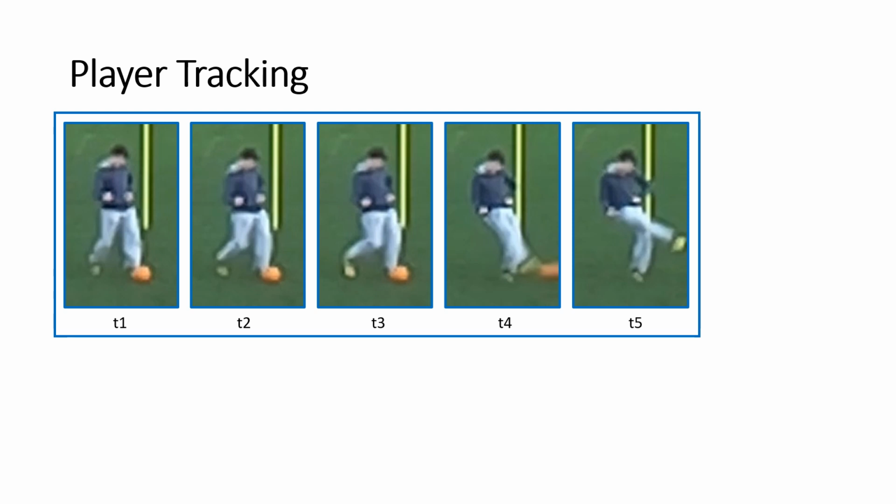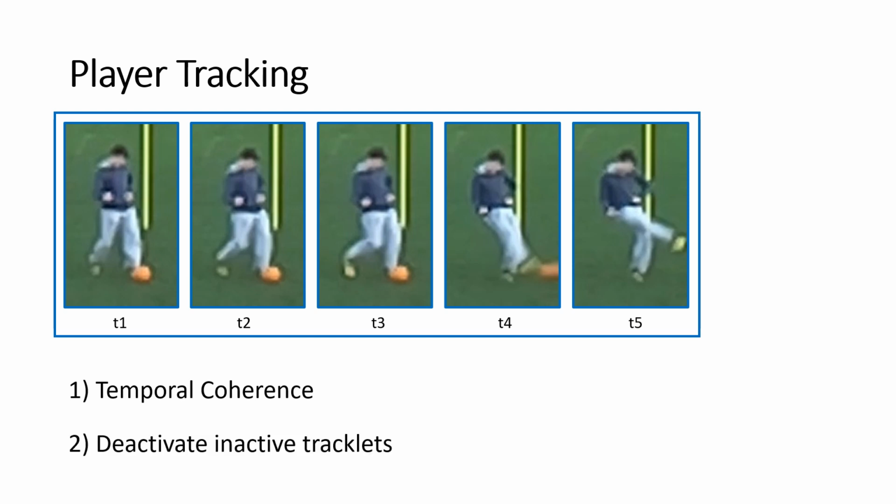While performing this process, two things must be considered. The first is temporal coherence. Players are expected to be close to their location in the previous frame, so a threshold is set and the tracklets are assigned only detections that are close. Secondly, if the tracklet has not been assigned a new detection for a specified number of frames, then the tracklet is restarted. This happens in case a false detection is assigned to a tracklet.